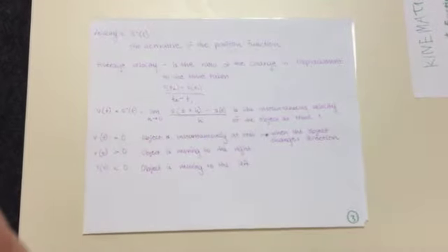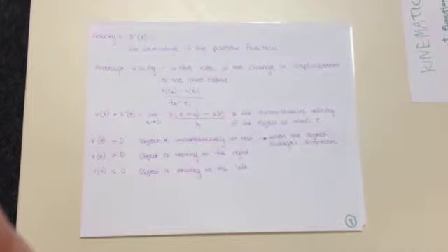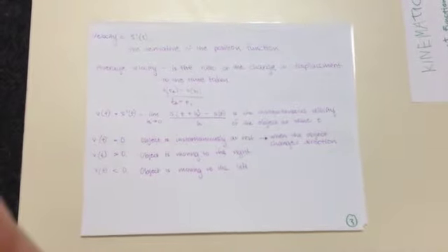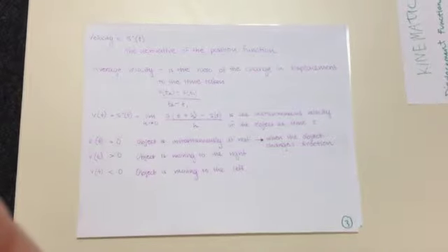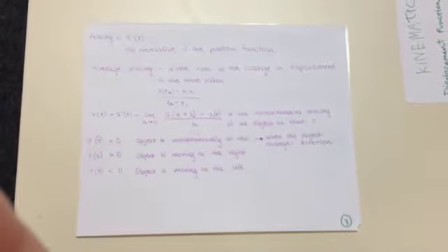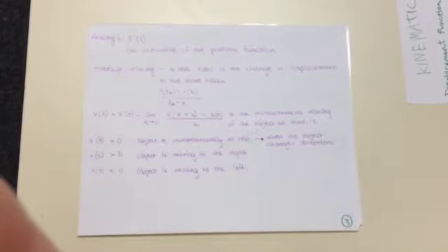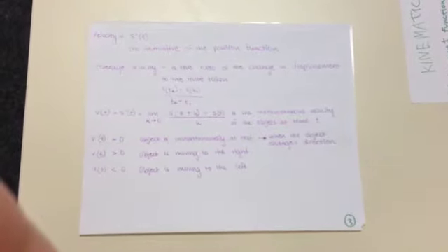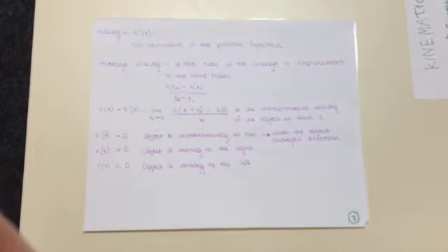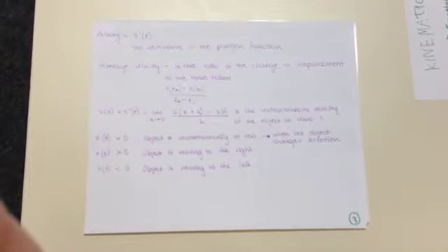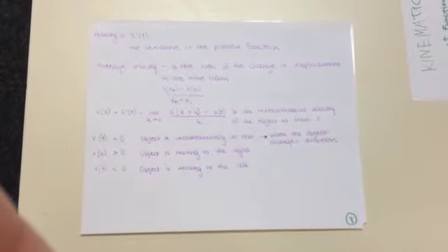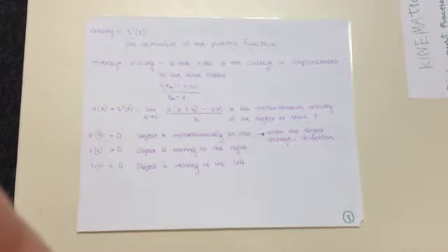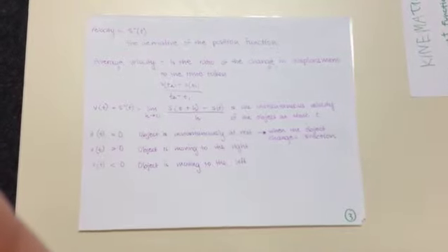Velocity. Velocity can be found by taking the derivative of the position function. Average velocity is the ratio of change in displacement to the time taken: S of t sub 2 minus S of t sub 1 over t sub 2 minus t sub 1. Velocity is equal to the derivative of the position function, which equals the limit as h approaches 0 of s of t plus h minus s of t over h. This is the instantaneous velocity of the object at time t.